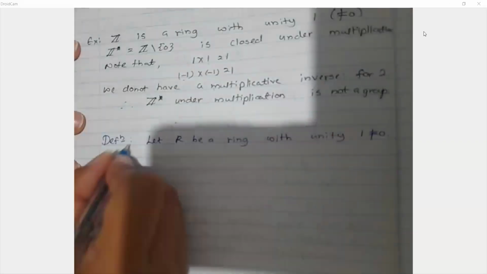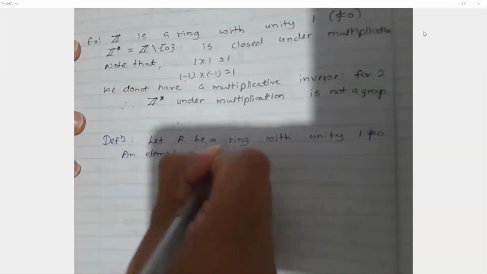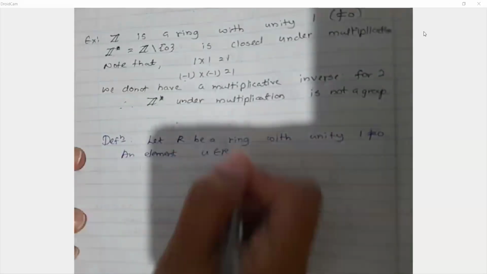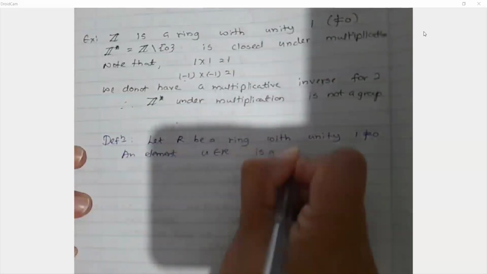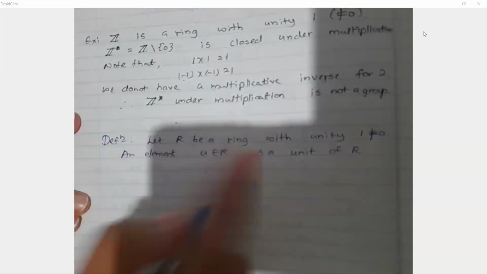An element U in R is a unit of R if it has a multiplicative inverse in R.